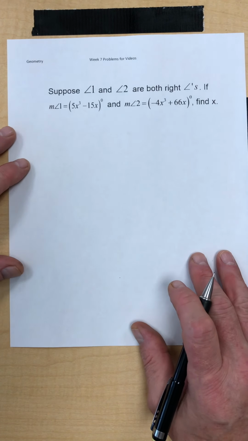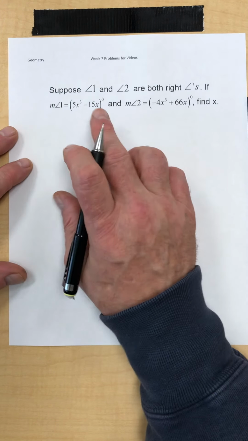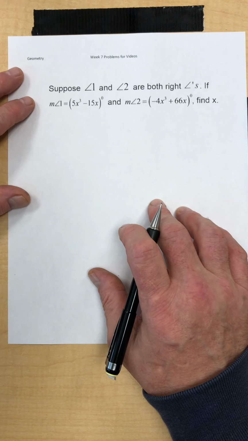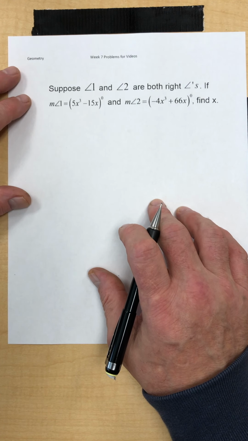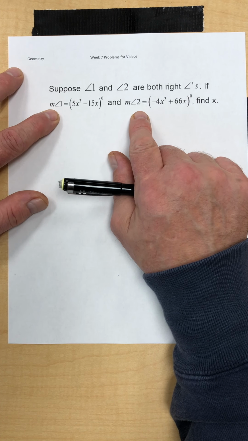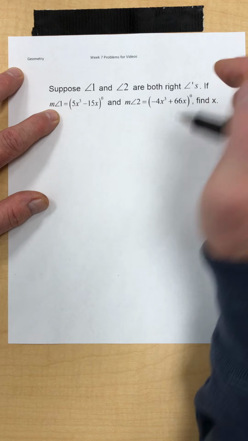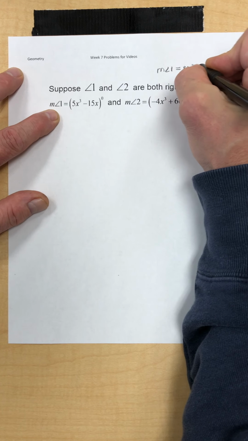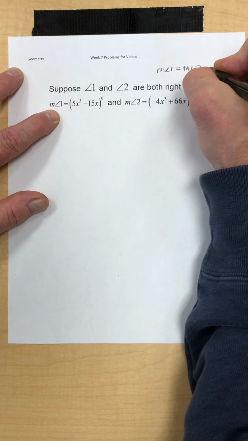We're good there. Let's see what's going on with this third one. Angle 1 and angle 2 are both right angles. If they're both right angles, they both measure 90 degrees, which means their measurements are equal. So we know the measure of angle 1 is equal to the measure of angle 2.